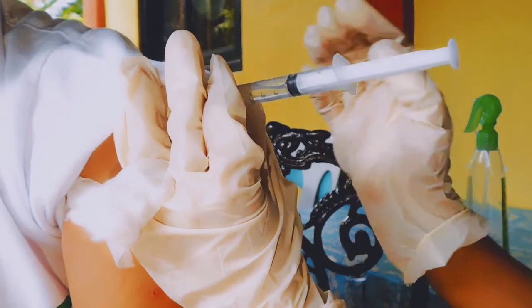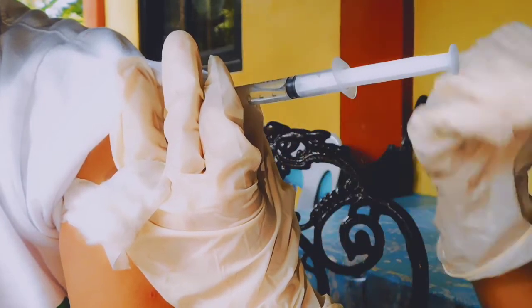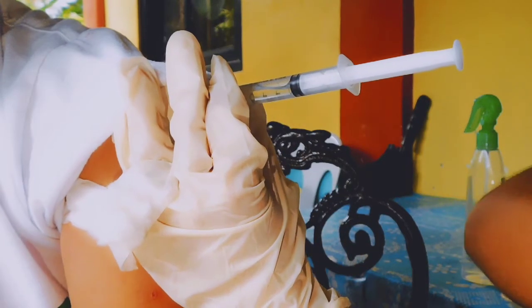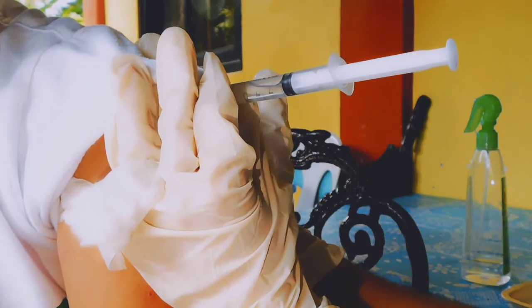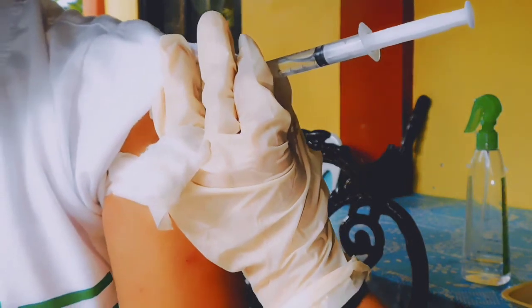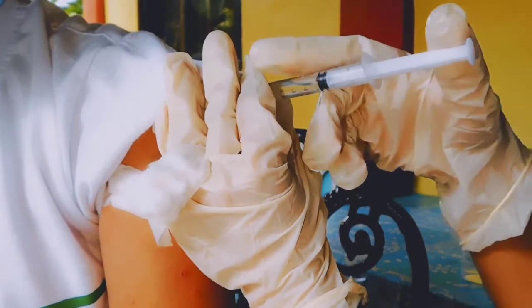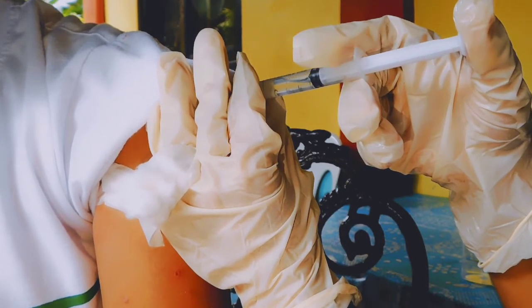If blood appears in the syringe, withdraw the needle, discard the syringe, and prepare a new injection. If blood does not appear, inject the medication steadily and slowly, approximately 10 seconds per milliliter, while holding the syringe steady.